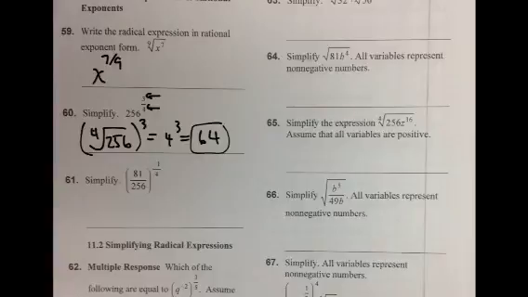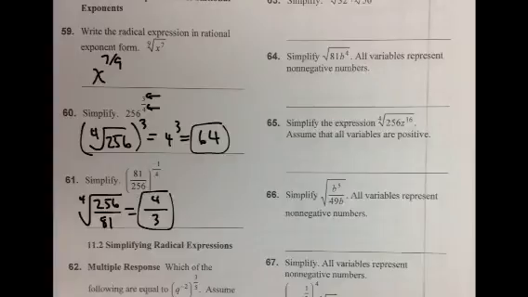For 61, first off, because it's a negative 1/4, we're going to take the fourth root of 256 over 81, because the negative changes it to the reciprocal. And so that's going to be fourth root of 256 is 4, and fourth root of 81 is 3. And it doesn't reduce anymore, so that's that.